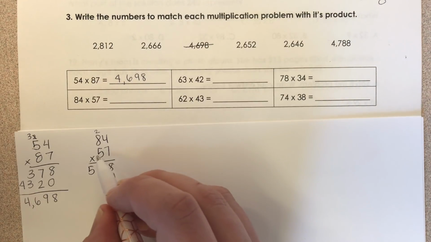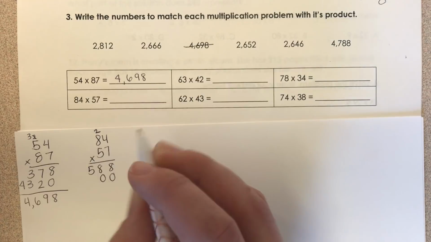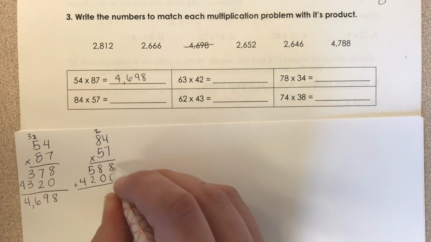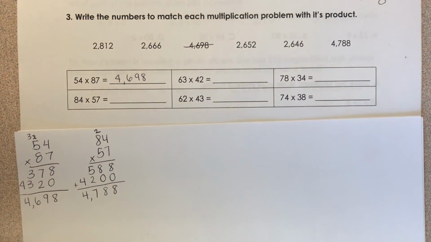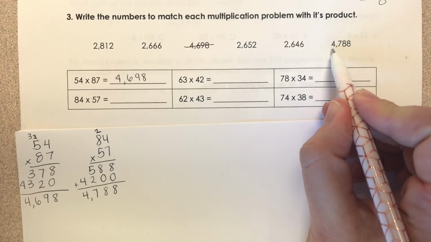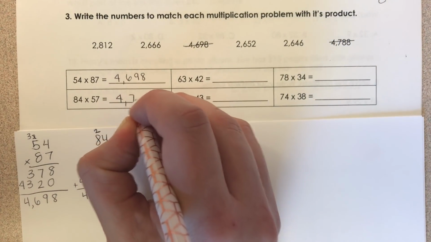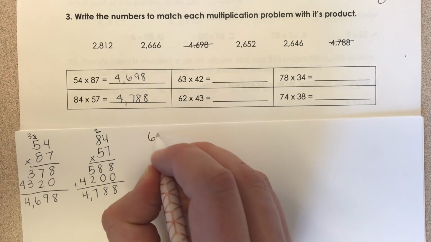Put our placeholder. 5 times 4 is 20. Carry our 2. 5 times 8 is 40, plus 2 is 42. Add 8, 8, 7, 4. 4,788. I can see that that answer is right here. So I know that it is correct. Perfect.